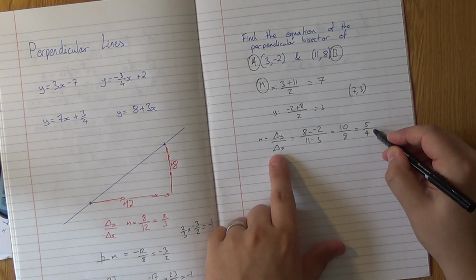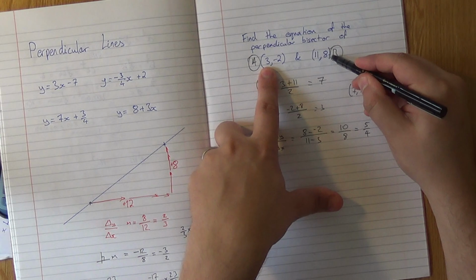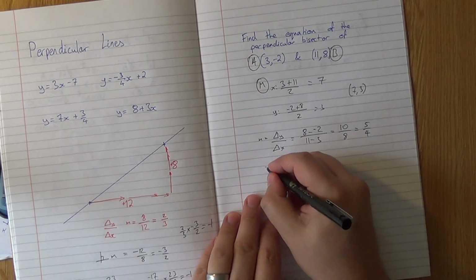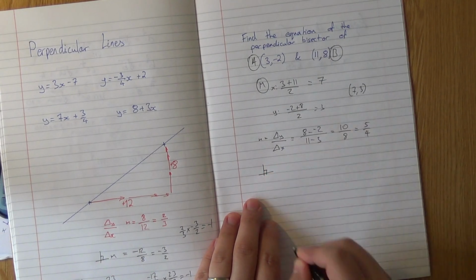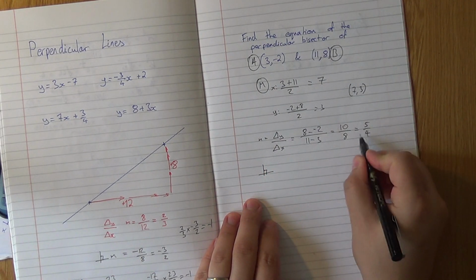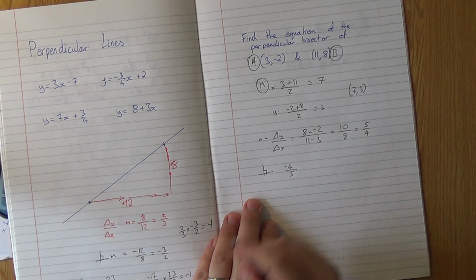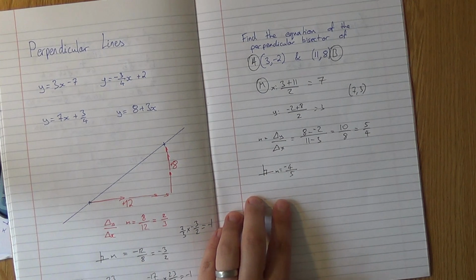So that's the gradient between A and B, because I used these 2 points. I've got to make this perpendicular now. So the perpendicular gradient, we're just going to swap that over, so we get 4/5 and make it negative.